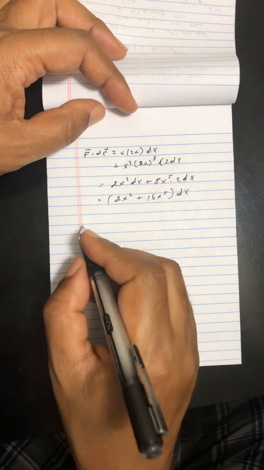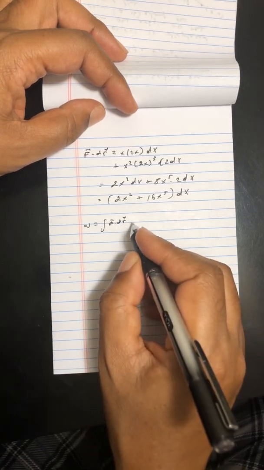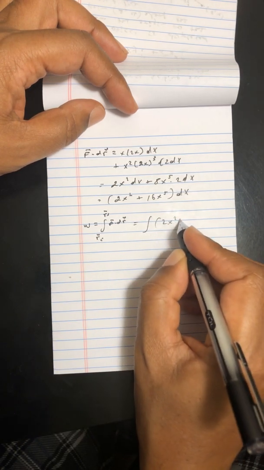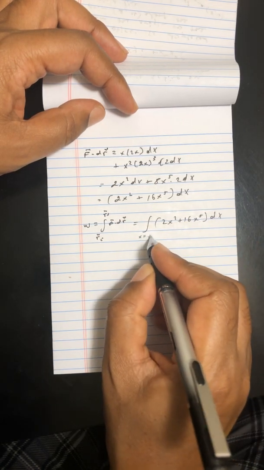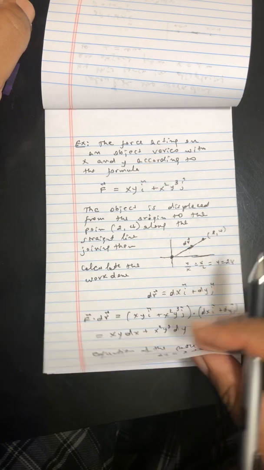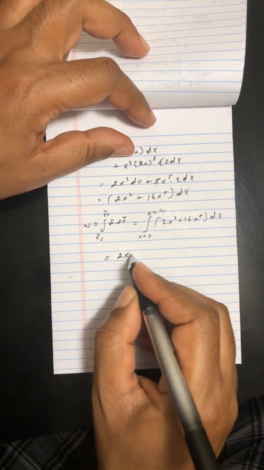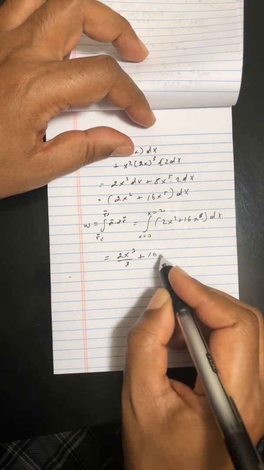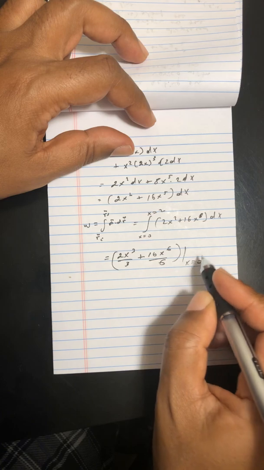That's it. Okay, and the work done is the integral of F dot dr. Now we just have x. You can say it's a general integral from r initial to r final, so this is the integral of 2x squared plus 16x to the 5 dx. Now we have only x, so at the origin the value of x is 0, and then we're moving to the point 2, 4, which means the value of x is 2. So this goes from x equals 0 to x equals 2. All right, and then of course we get 2x cubed over 3 plus 16x to the 6 over 6, going from x equals 0 to x equals 2.